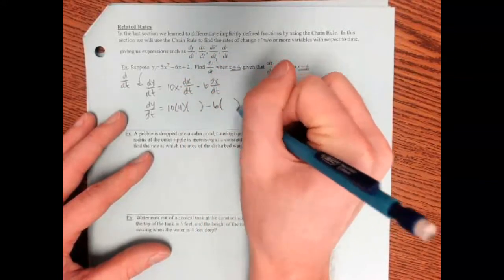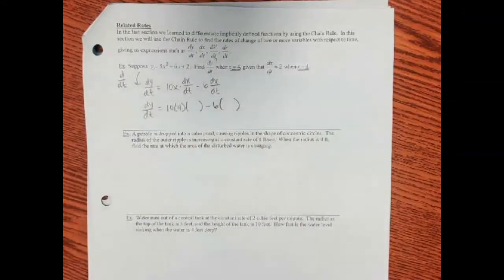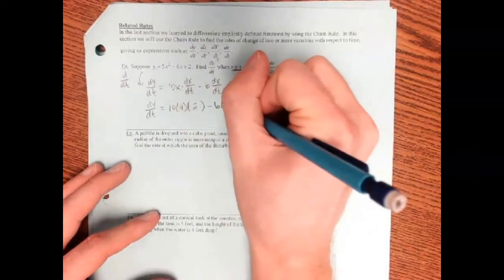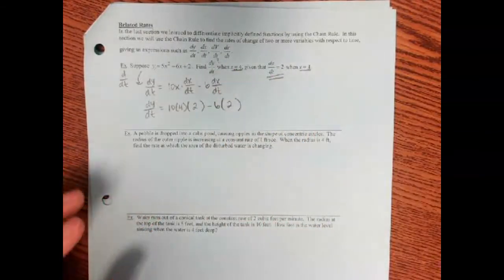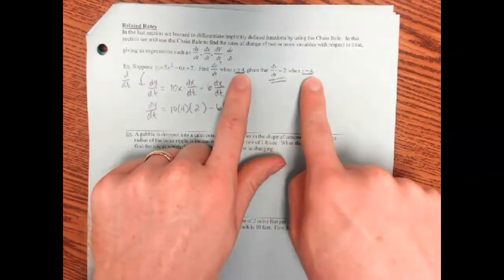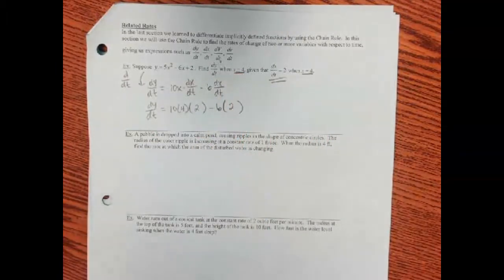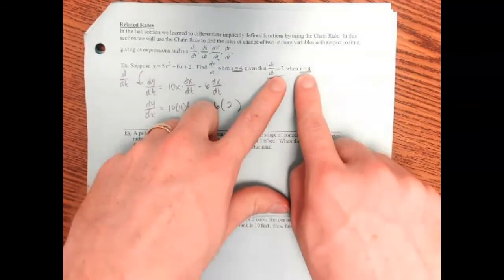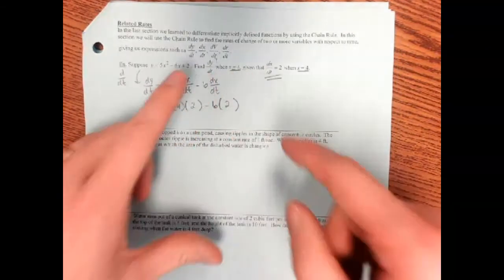And then I also need to be able to plug in something for the dx/dt. But the question handed it to me, right? The dx/dt I could plug in at that one moment is 2. Now, if you were to look at something like x equals 10, the dx/dt may not be 2 anymore. So everything has to be localized around that one instant, that one specific value. We were given information about x equals 4, and then we were asked for other information about that same moment when x is 4.